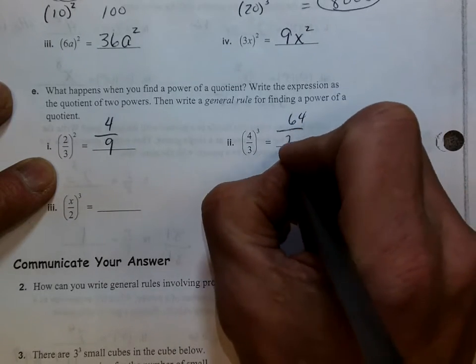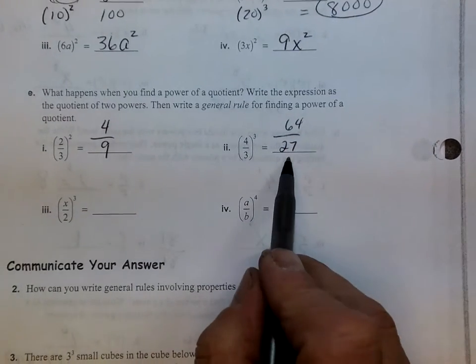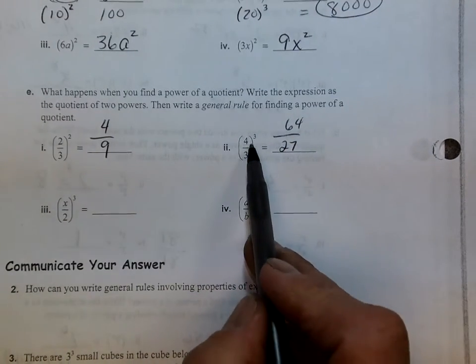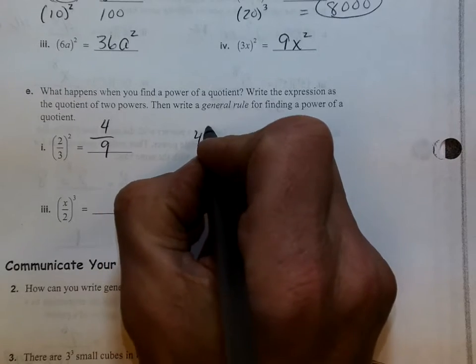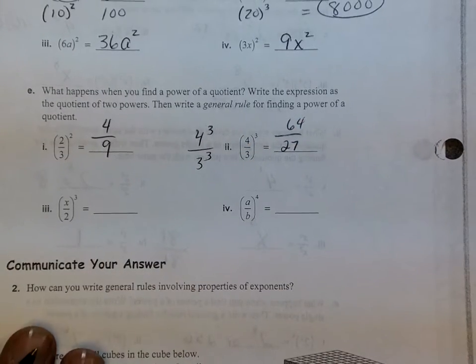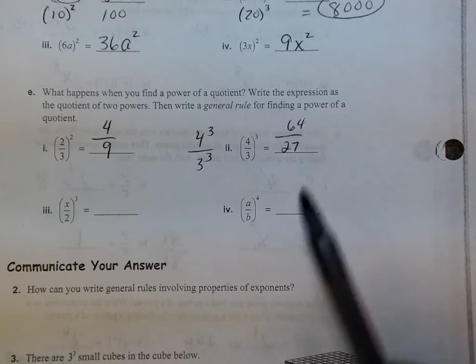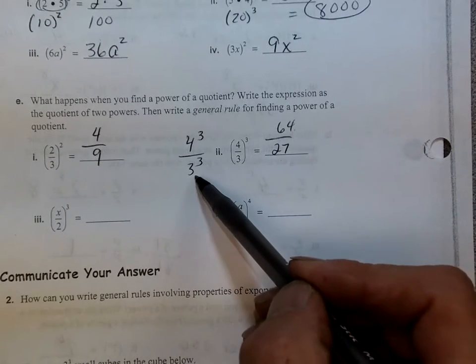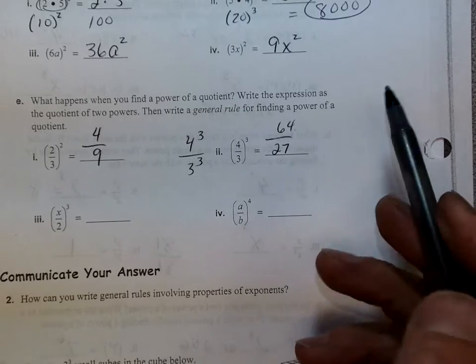64 over 27. I'm going slowly because I want you to think about it. Okay, 4 to the 3rd over 3 to the 3rd, right? 4 to the 3rd is 4 times 4 times 4, which is 64. 3 to the 3rd is 3 times 3 times 3, which is 27.